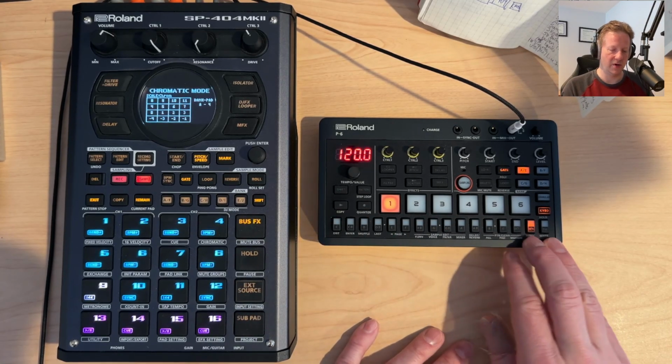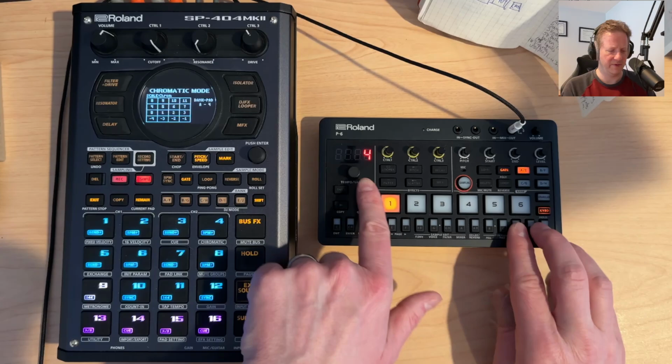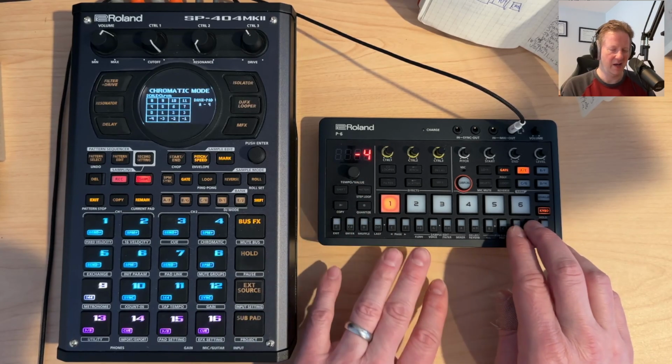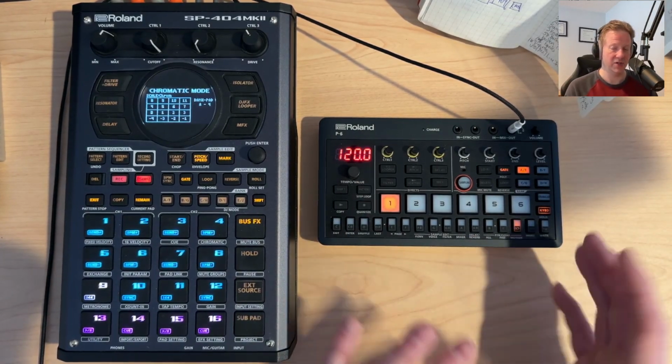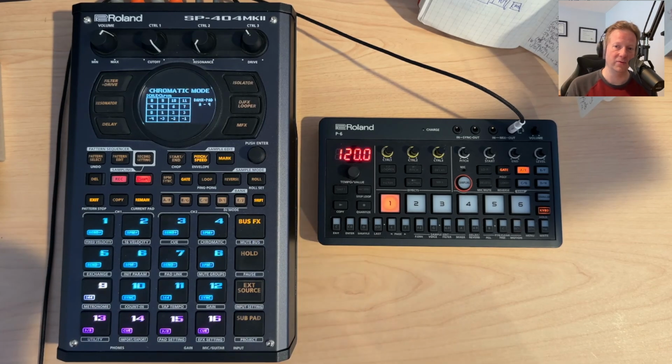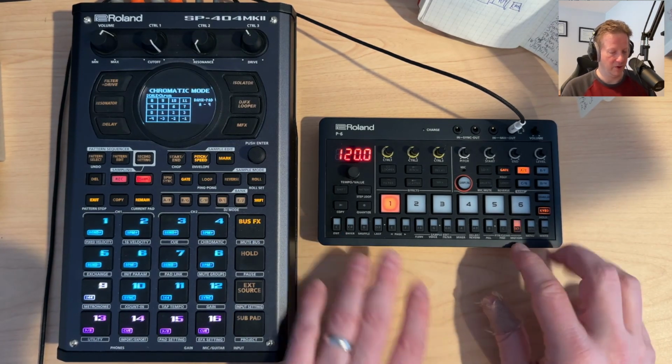So we've got, sorry, I guess I said 5. No, we go up 5. Can we go down 4? Anyway, it's like a 9 or 10 octave range. It just blows what you can do with the SP404 Mark II out of the water, regardless.